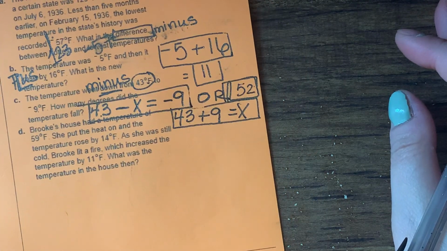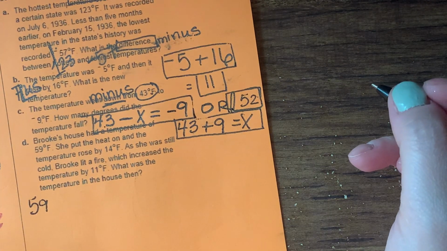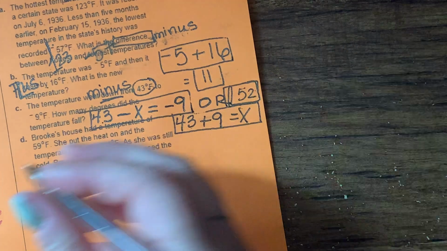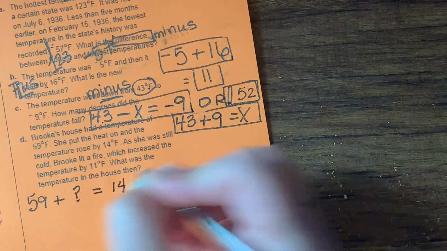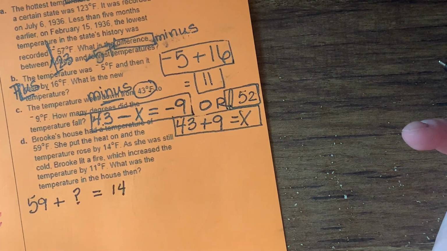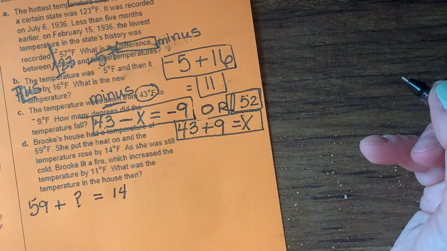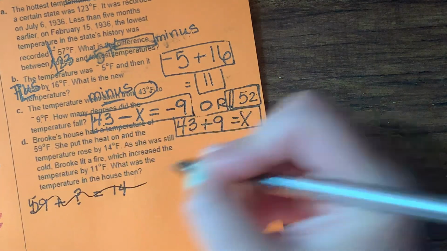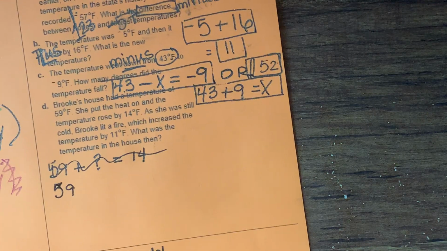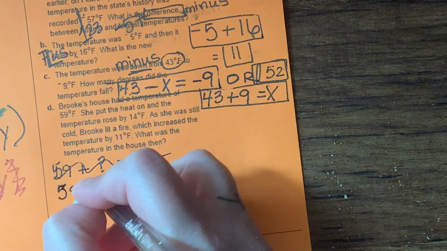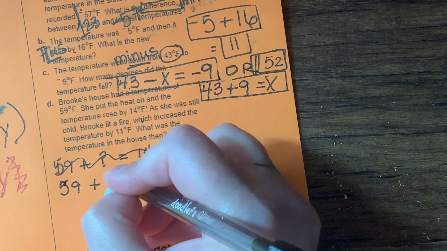It says Brooke's house has a temperature of 59. She put the heat on, and the temperature rose to 14. As she was still cold, Brooke lit a fire, which increased the temperature. Wait, hold on, my bad. Brooke's house started at 59. She put on the heat, and the heat rose. And it rose by 14. So we're going to say plus 14.